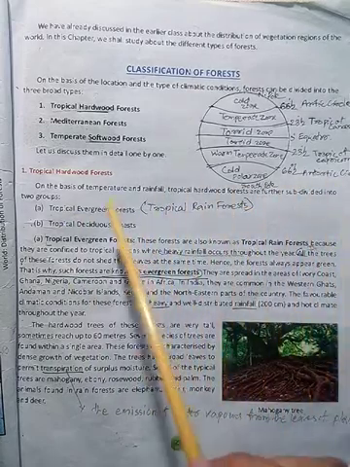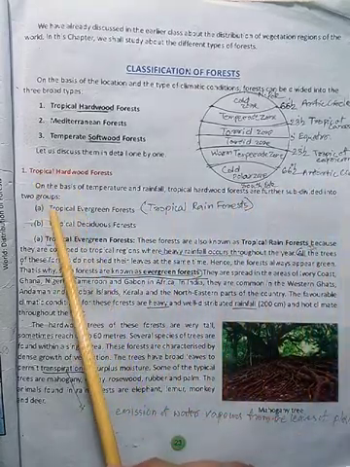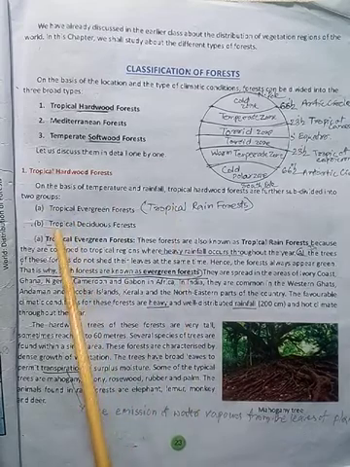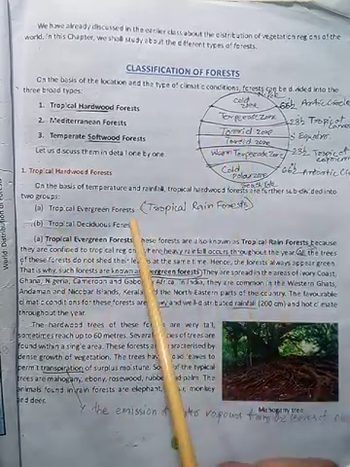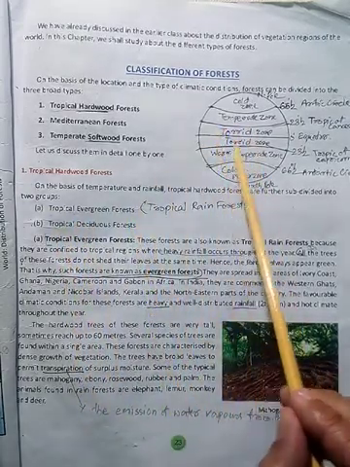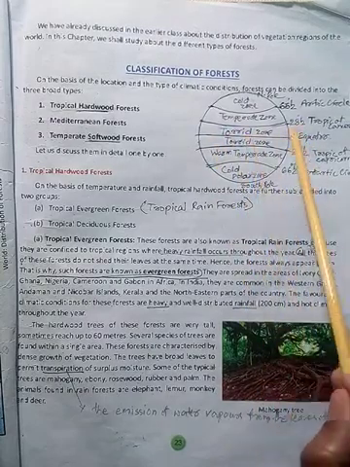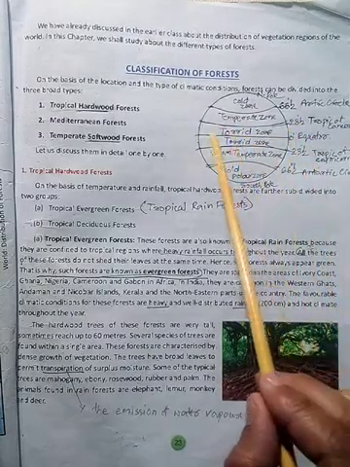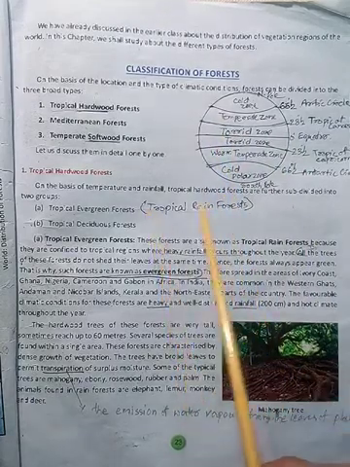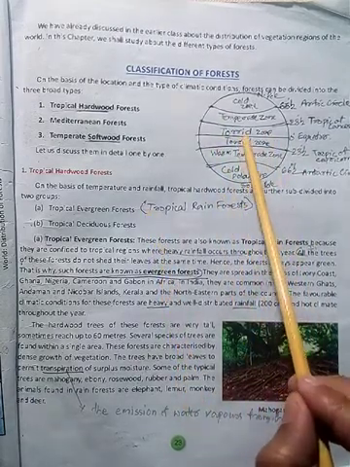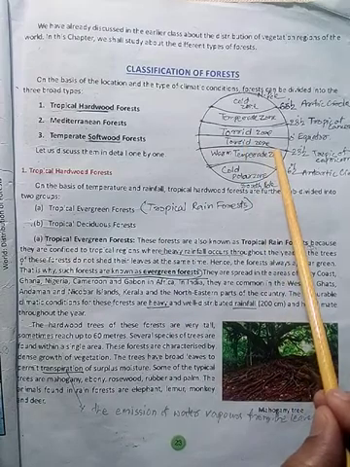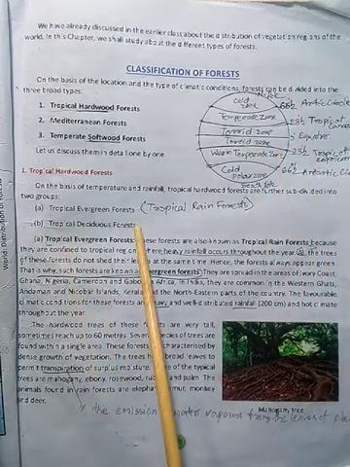Both of these, be it tropical evergreen or tropical deciduous, are found especially in the torrid zone, the heat zone, near the equator. Very near the equator we get the tropical rainforest, and somewhat farther from the equator we get the tropical deciduous forest.